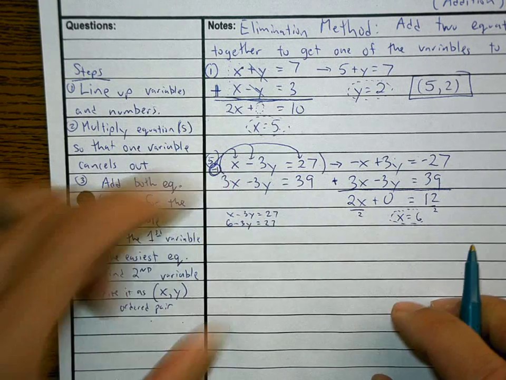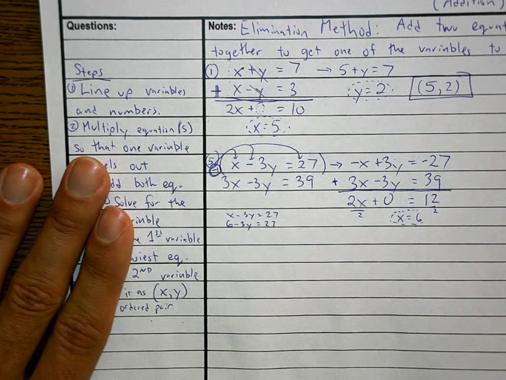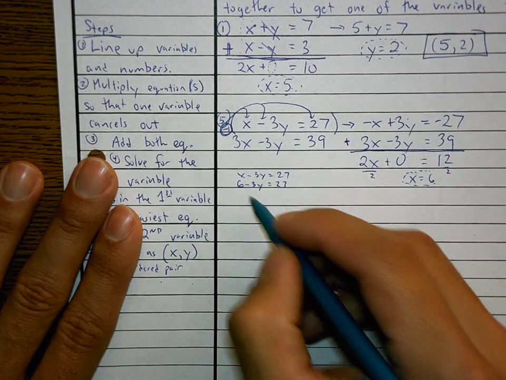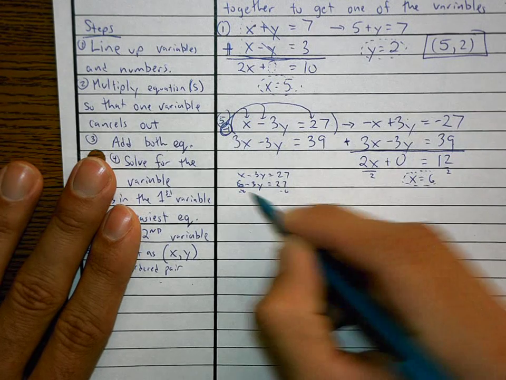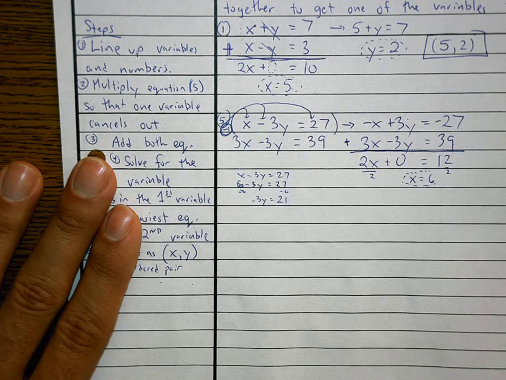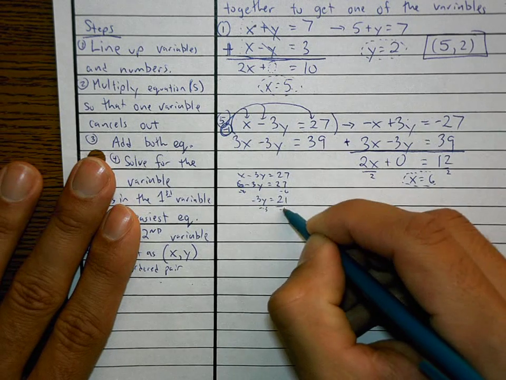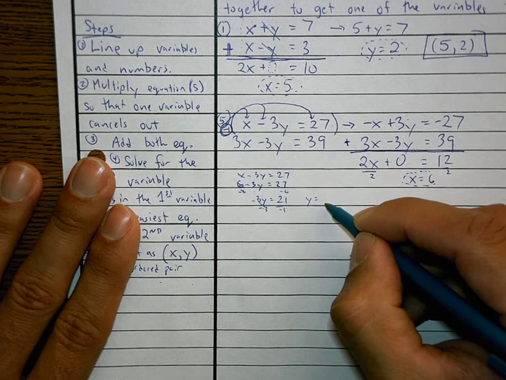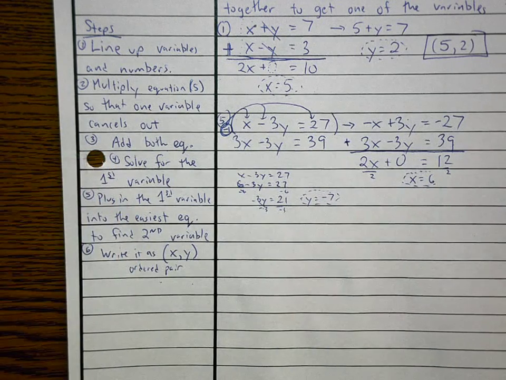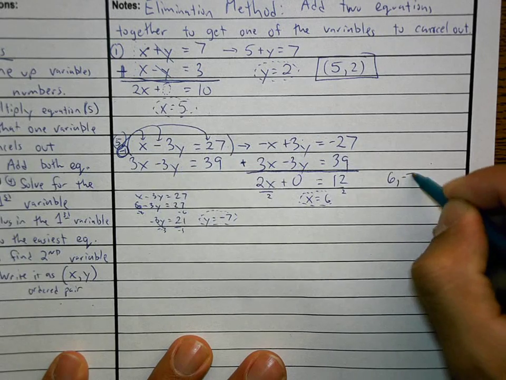Now Jada, sorry. Now help me finish solving this, please. You take away 6 on both sides. What do you get? You get 21. Agreed. And then you divide by -3 on both sides. And what do you get? And you get y equals -7. Perfect. And then Rachel, this is not our final answer, so what is our final answer? 6, -7.